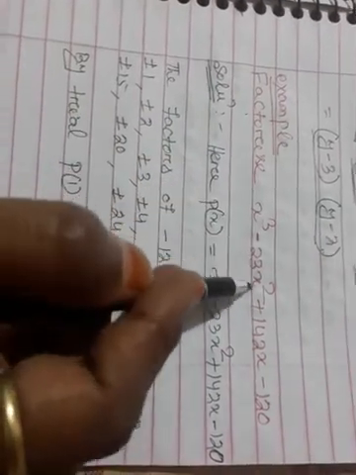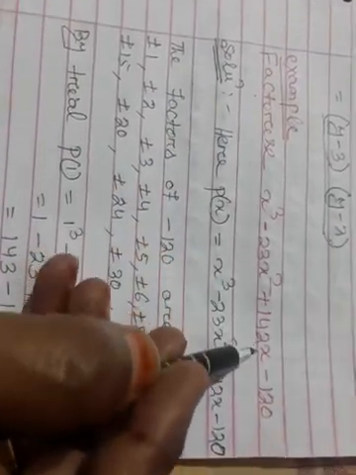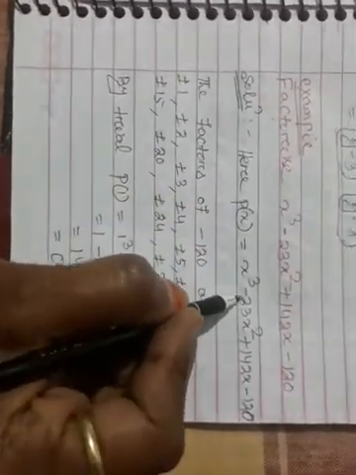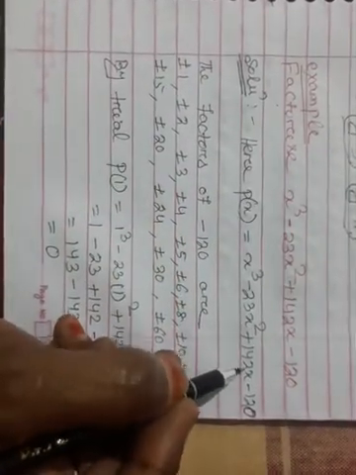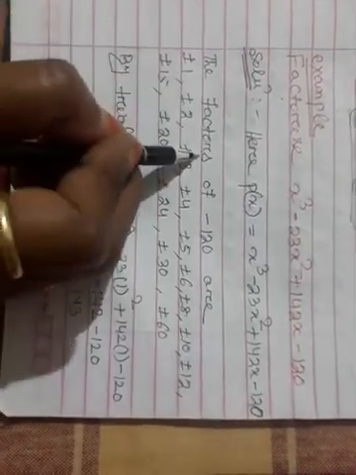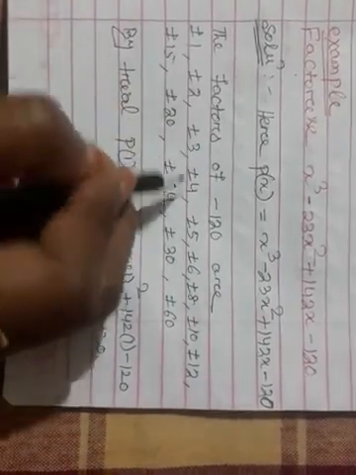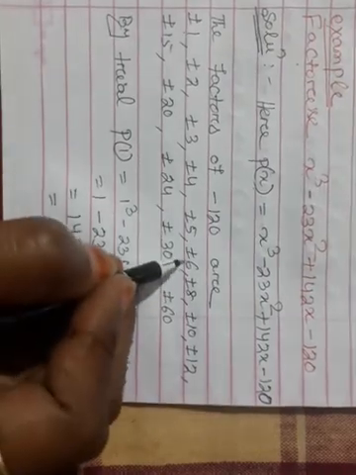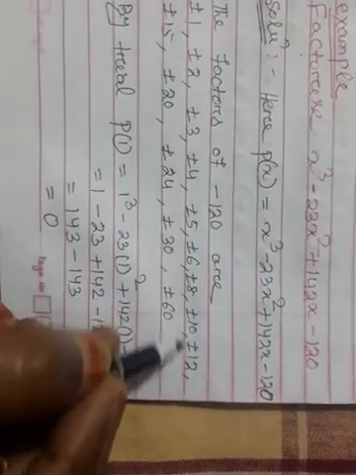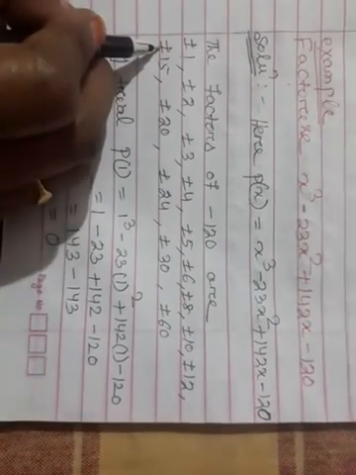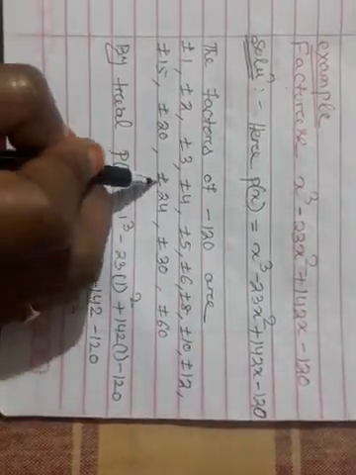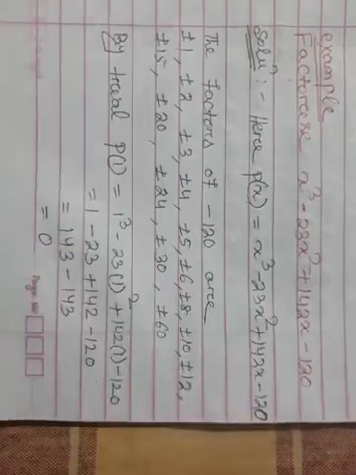Next example. Factorize x cube minus 23x square plus 142x minus 120. Here, solution. P(x) is equal to x cube minus 23x square plus 142x minus 120. The factors of minus 120 are plus minus 1, plus minus 2, plus minus 3, plus minus 4, plus minus 5, plus minus 6, plus minus 8, plus minus 10, plus minus 12, plus minus 15, plus minus 20, plus minus 24, plus minus 30, plus minus 60.